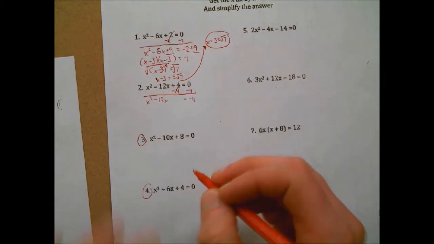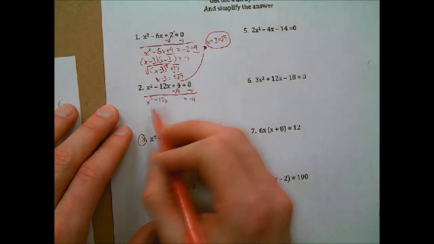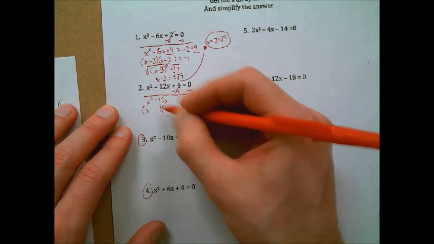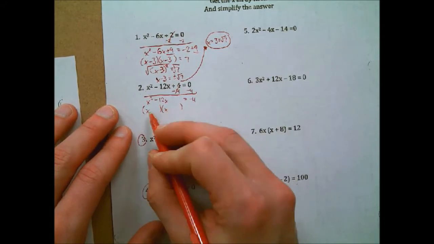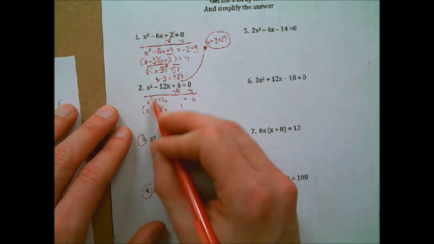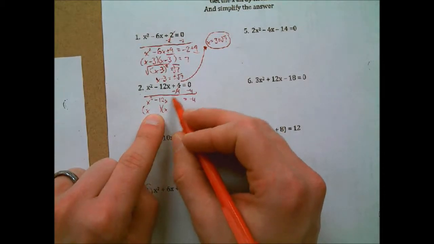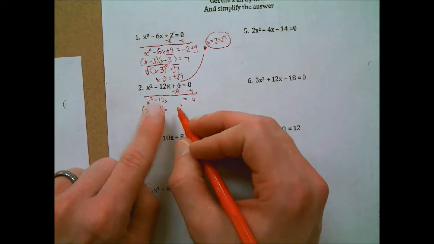Again, for this to be complete, I know I've got to have an x and an x. X times x makes x squared, right? I need 2 numbers then that'll multiply to make this number. I don't know what that is yet, so I'm going to forget about it. But they also have to add to make what?